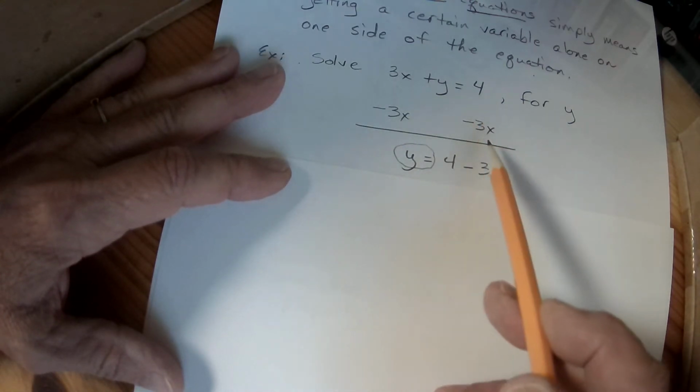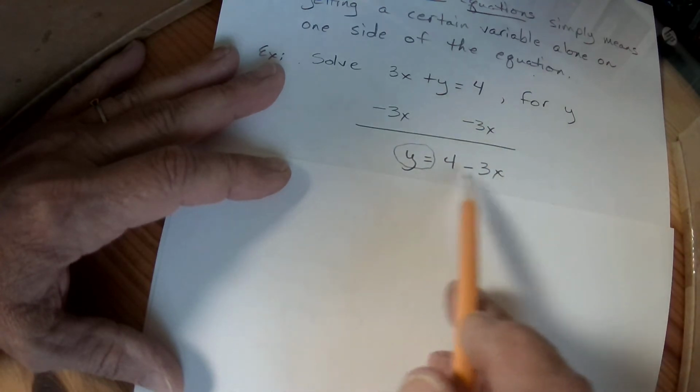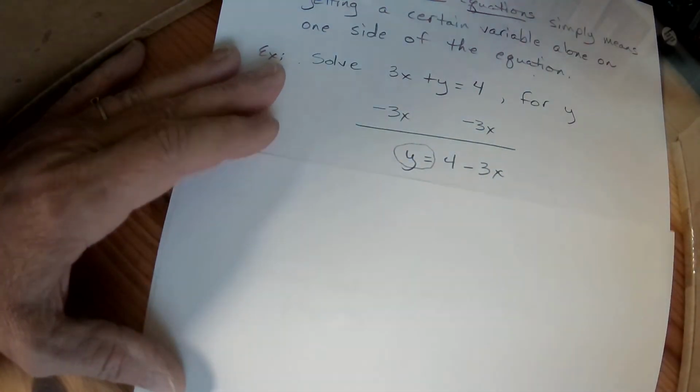Keep in mind that I cannot subtract 3x from 4 because they're not like terms. So you just simply write 4 minus 3x and you're done.